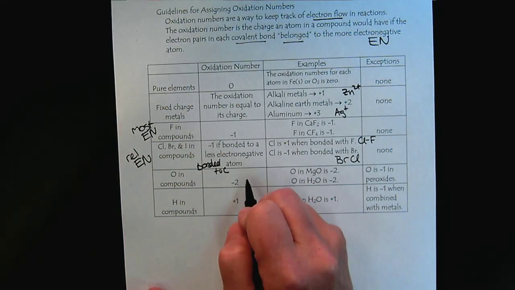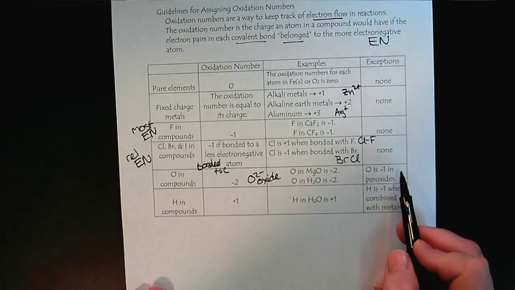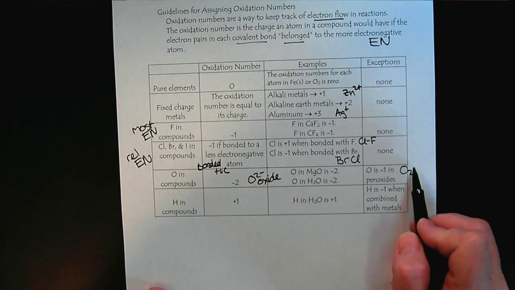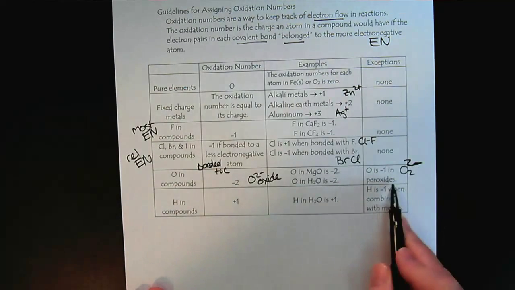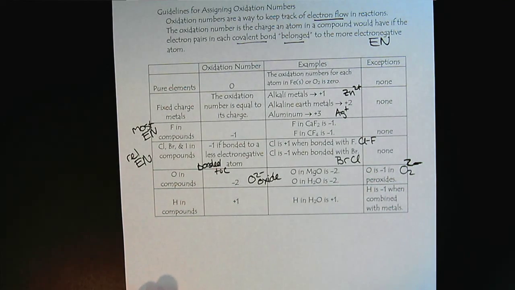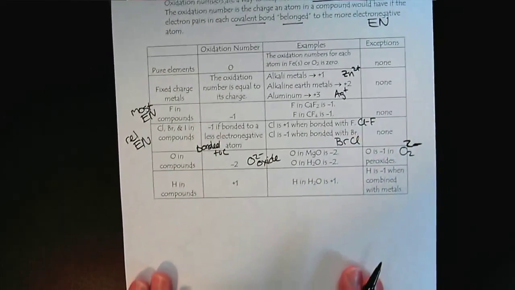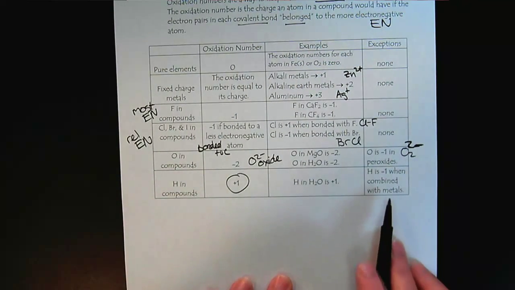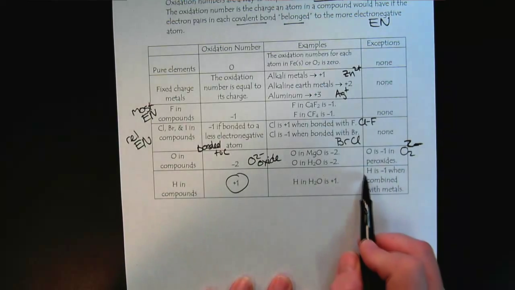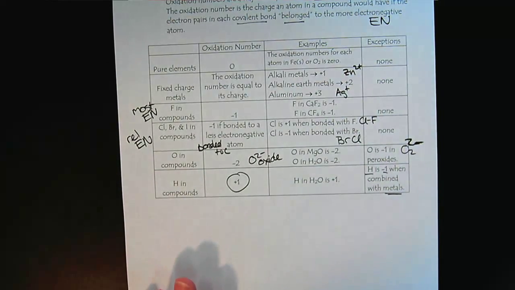For oxygen, for our class, we can always assume oxygen is -2. It's oxide. However, be aware that peroxide, O2 2-, does exist and does come into play sometimes, but this is not an emphasis in our course. And hydrogen's another easy one. We can always assume +1. If you go on in chemistry, you will learn that if hydrogen's combined with metals, it's a -1. But for our course, we can just focus on it in the +1 state.